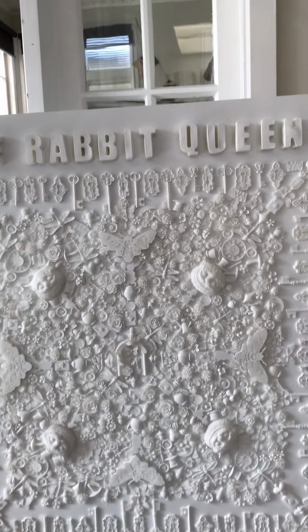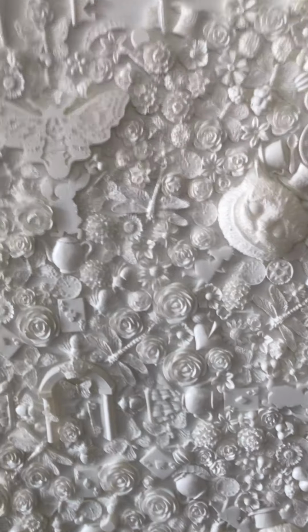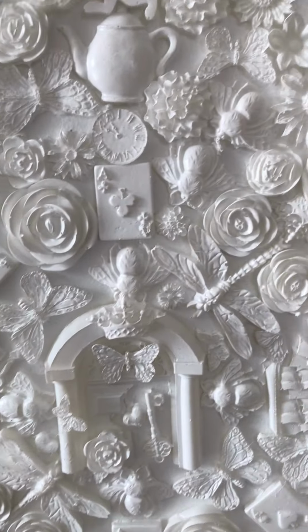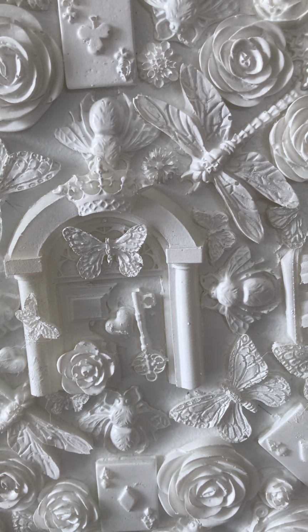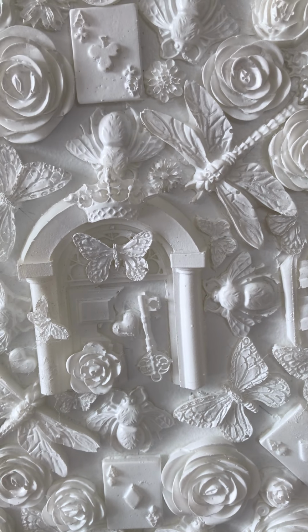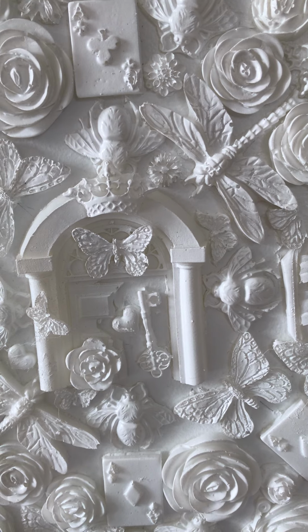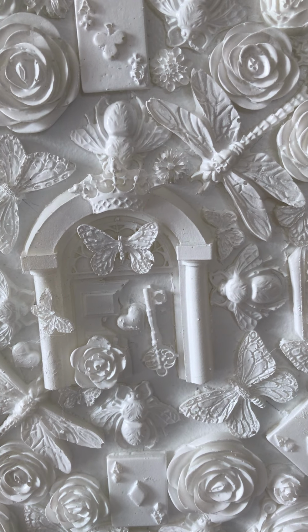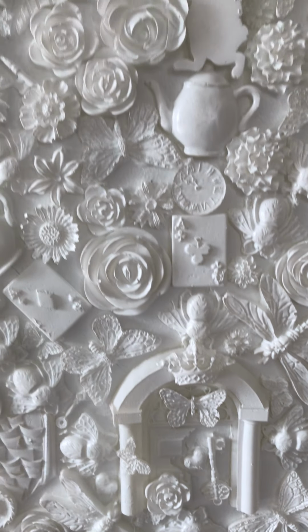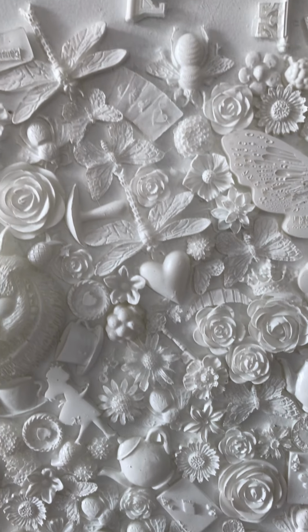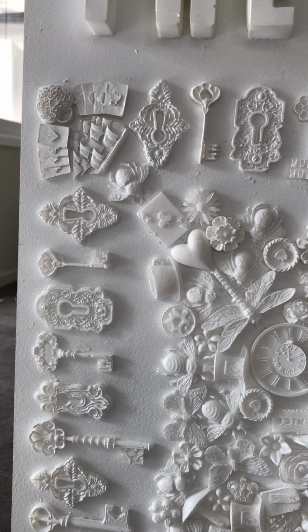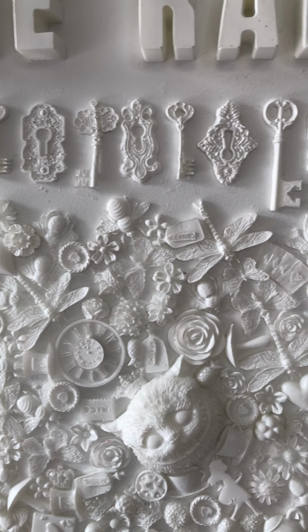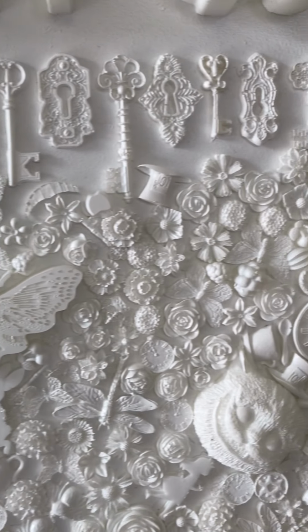So it's called the Rabbit Queen, and as you can see in the center, as in a lot of my work, you've got the doorway, which I use as a metaphor towards a higher level of consciousness, and the key. And I'll just pan about so you can get a bit more detail. Like a lot of my work, this is completely symmetrical.